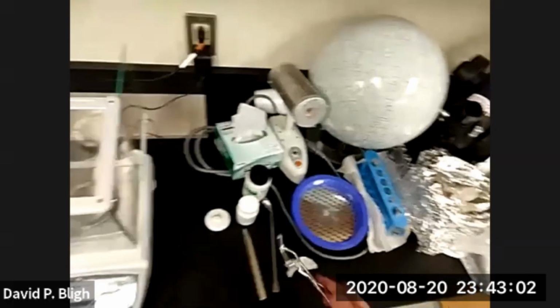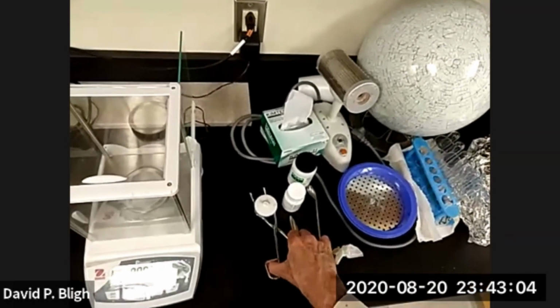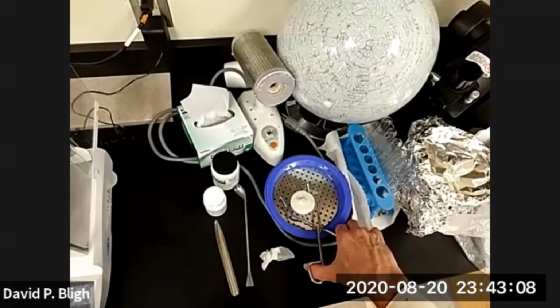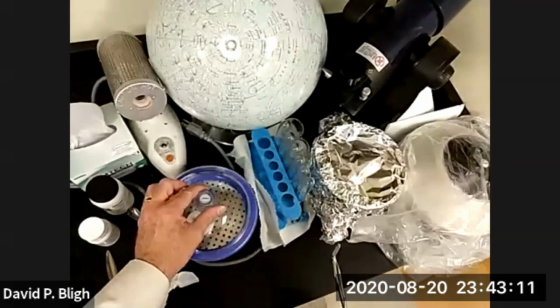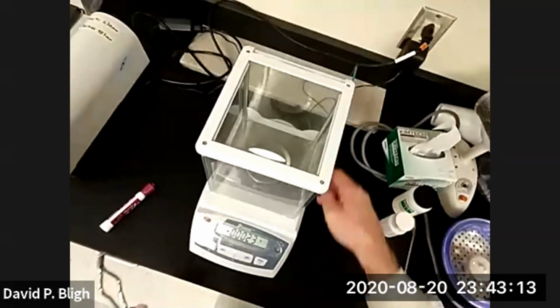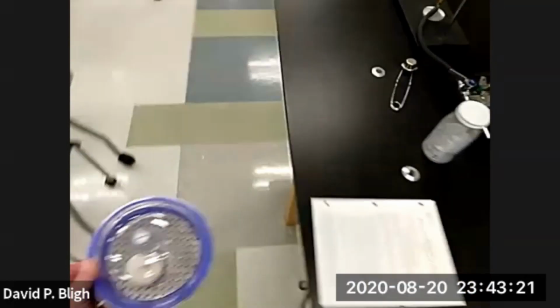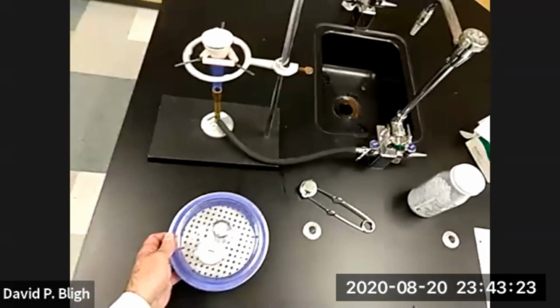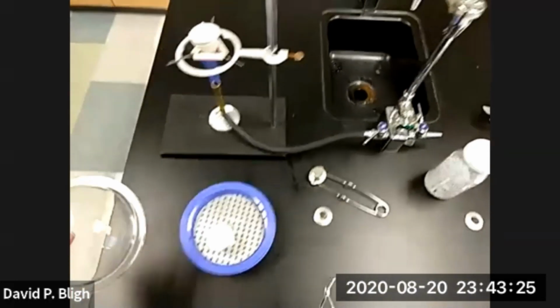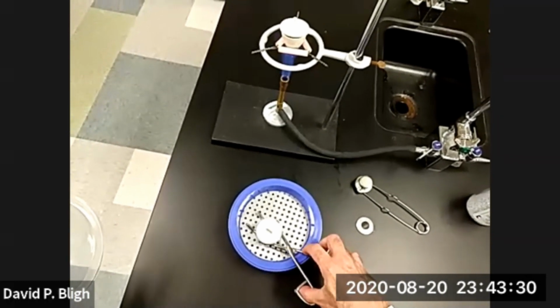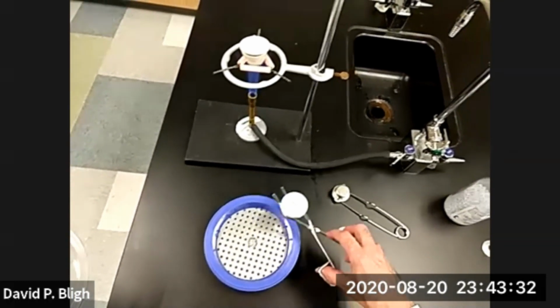Let's move it to the desiccator just so it's easier to carry. Here we go. Now, we'll let that settle down before we bother zeroing it. Okay. Now we can remove our copper sulfate and crucible. Set it aside.